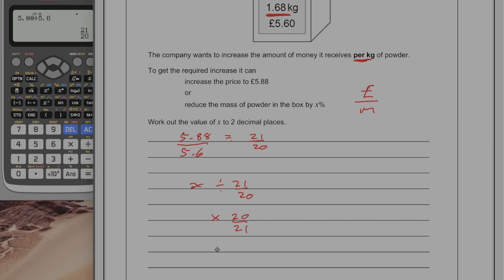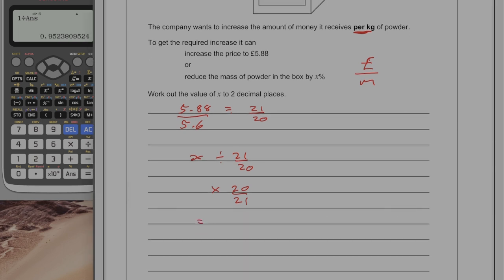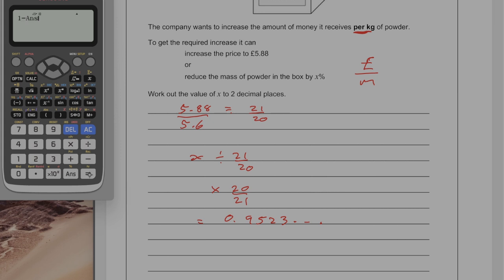As a decimal, if I do 1 divided by my answer, that's what it would need to be reduced to: 0.9523... So if we do 1 minus that, that'll give us the actual reduction, 1/20th.